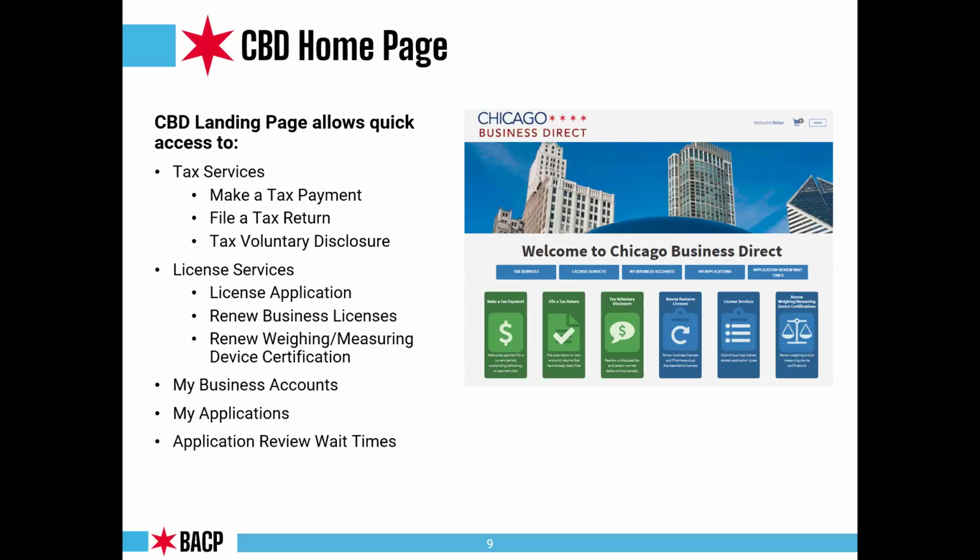You can access your current applications. And then you can also review the application wait times. If you click on that, you will see the breakdown based on the application types that are available for the different licensing services, which you will see in one of the upcoming slides.